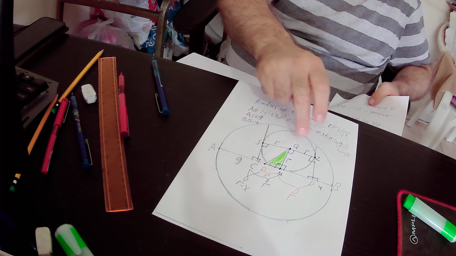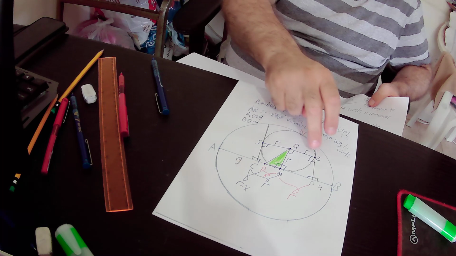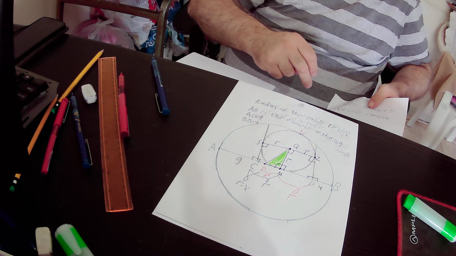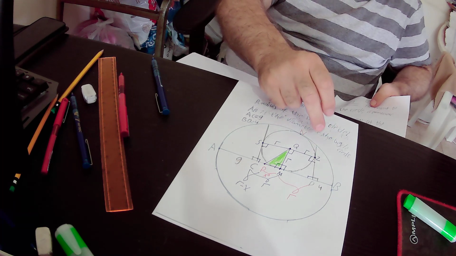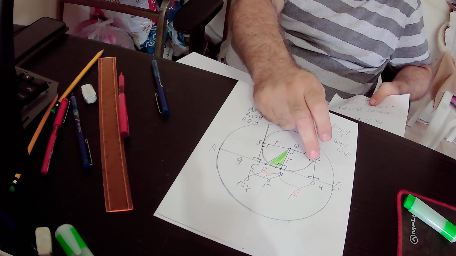The same thing we have here, we have the radius that is drawn to the launch point. Therefore, according to rule number 1, this radius is perpendicular to its tangent.